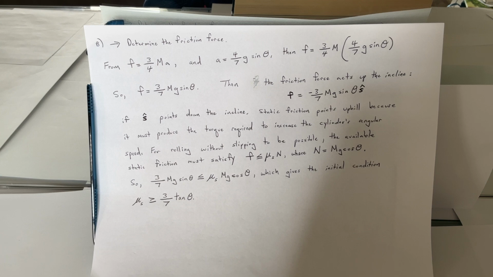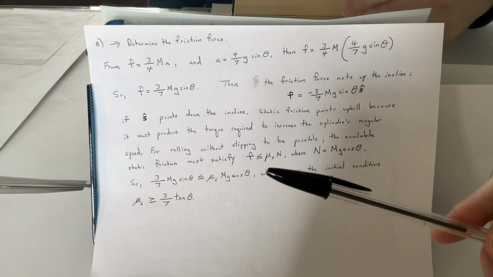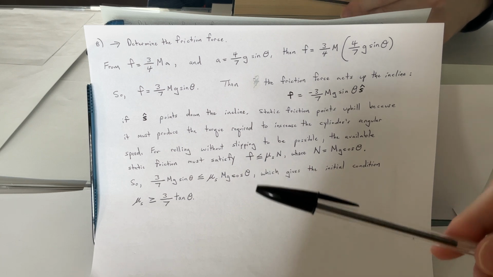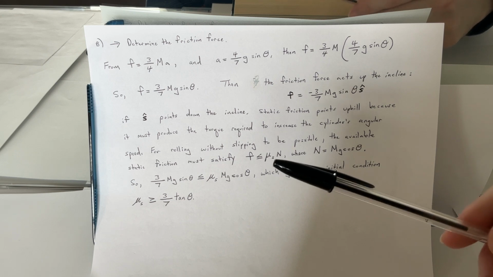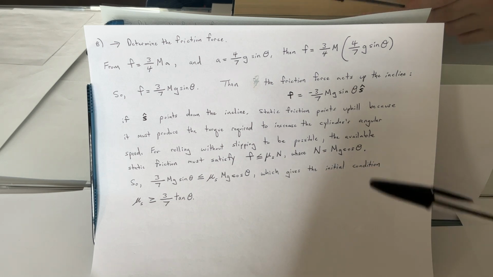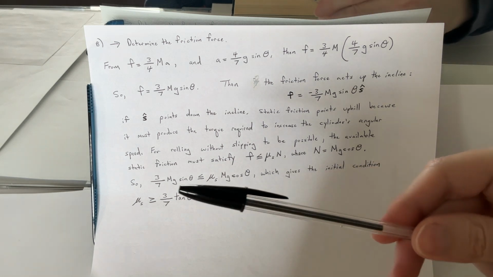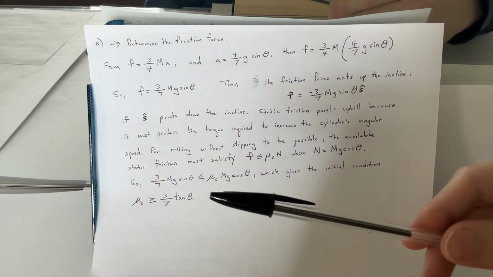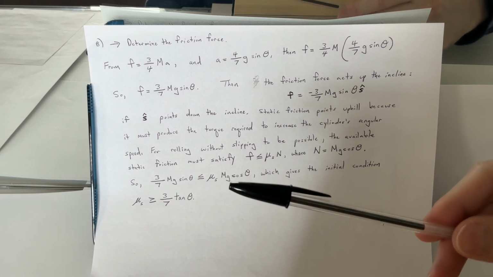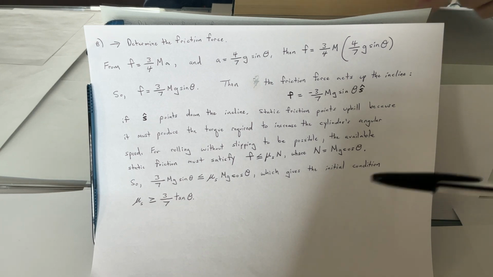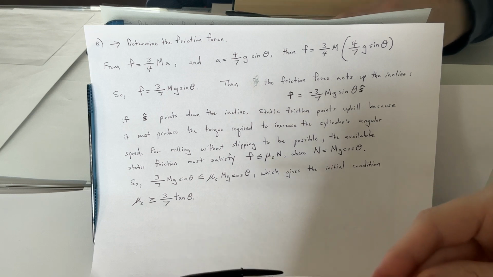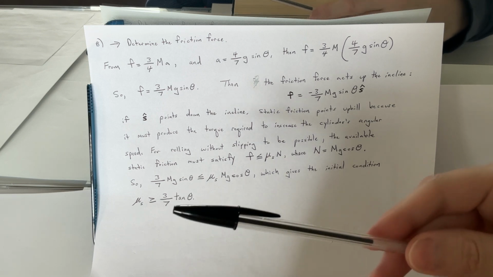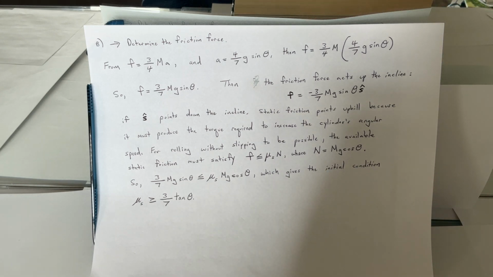And for rolling without slipping to be possible, the available static friction must satisfy the following. F has to be less than or equal to mu sub s times N, where N equals mg cosine theta. So 3/7 mg sine theta is less than or equal to mu sub s mg cosine theta, which gives the condition mu sub s is greater than or equal to 3/7 tangent theta.